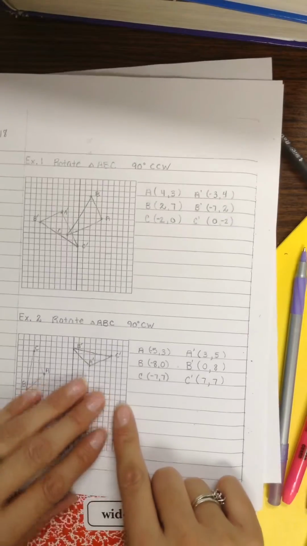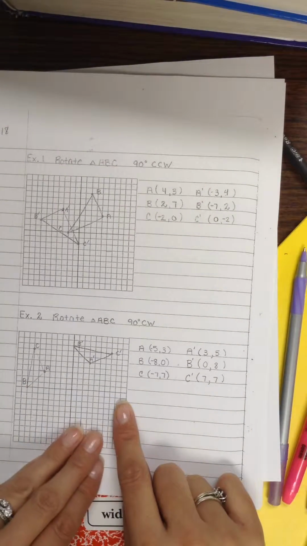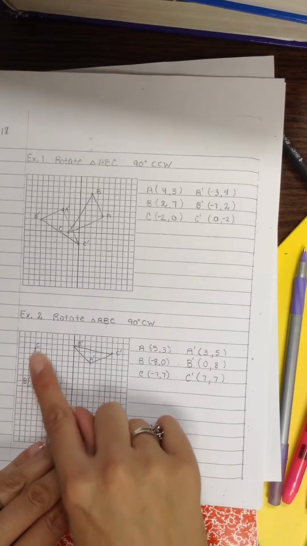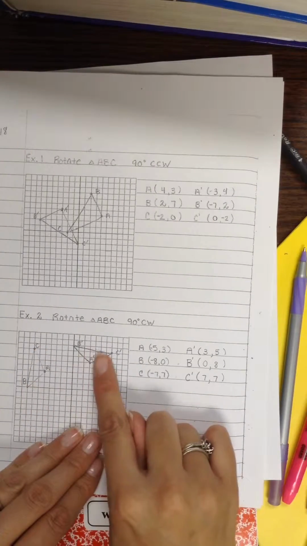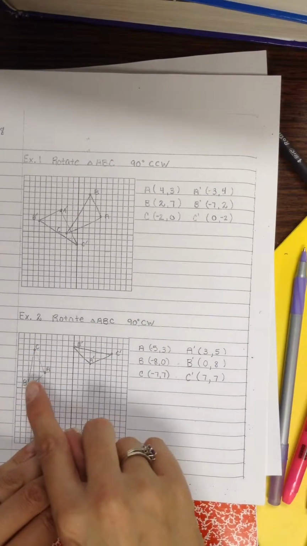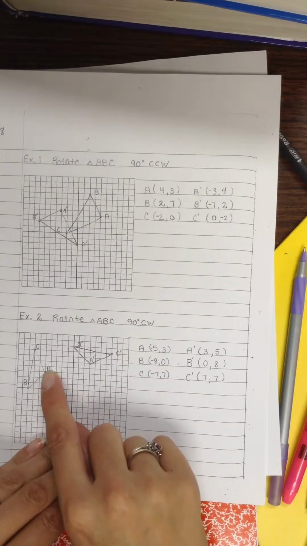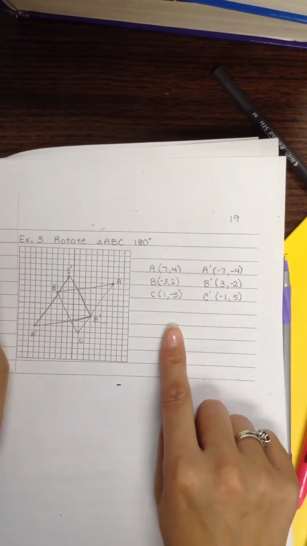And similarly, I could do that for 90 degrees clockwise. This would have been my pre-image this time, going to this. And I can tell that by which one has just the letter versus A prime. And I can also do that for 180 degrees.